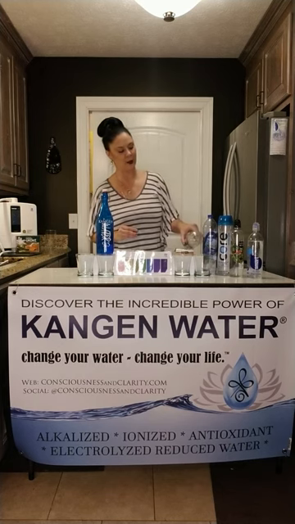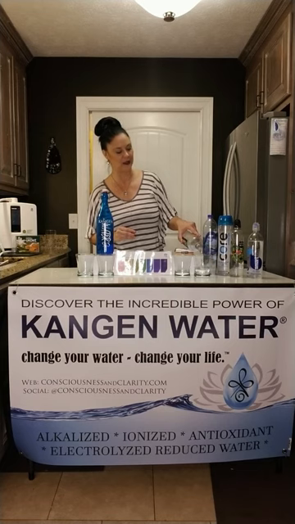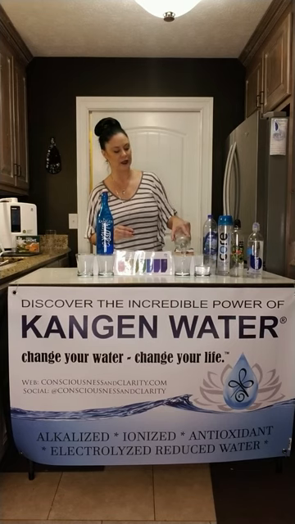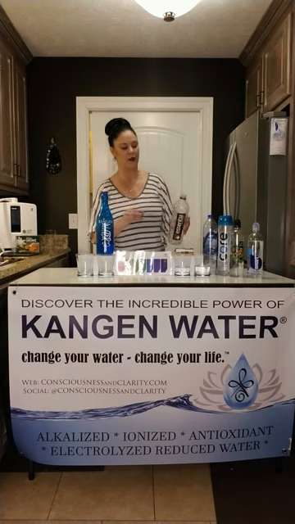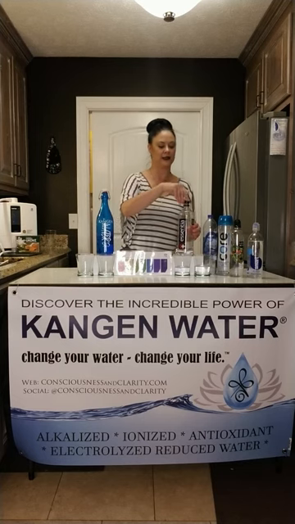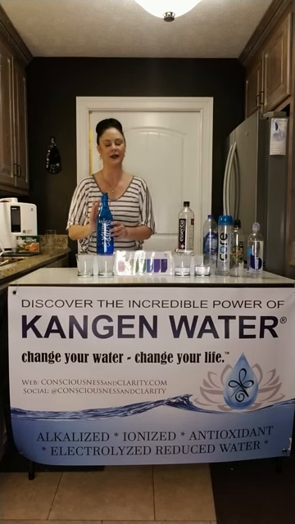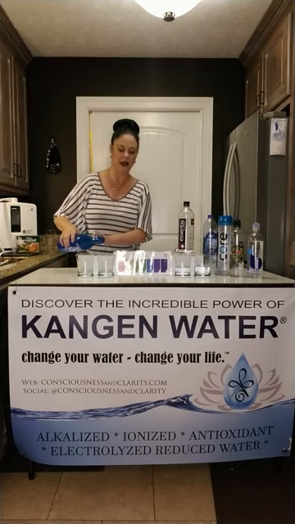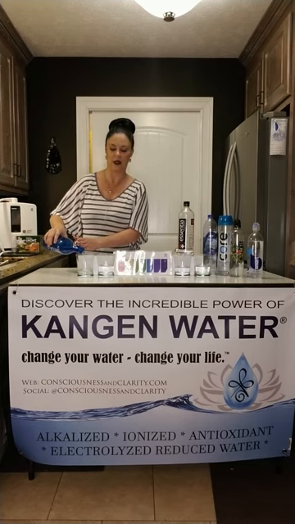So I'm going to go ahead and pour the Essentia in our first 2 cups, and we're going to be testing the pH and the ORP in these 2 glasses. And we're going to go ahead and do the same here with our Kangen 9.5 water. So we're going to pour 2 glasses here of the Kangen 9.5.